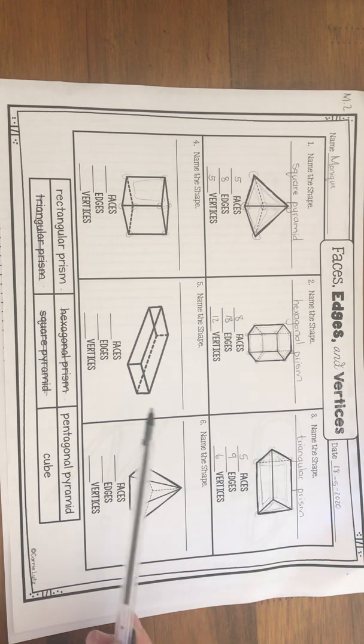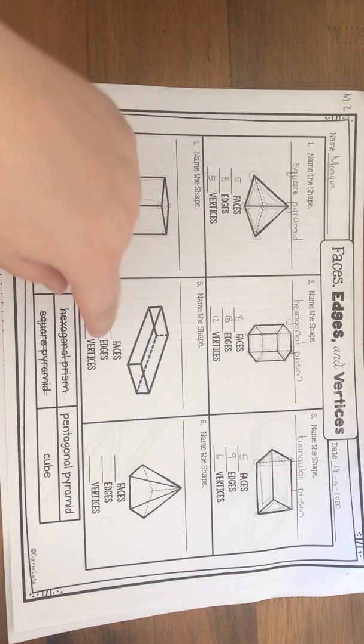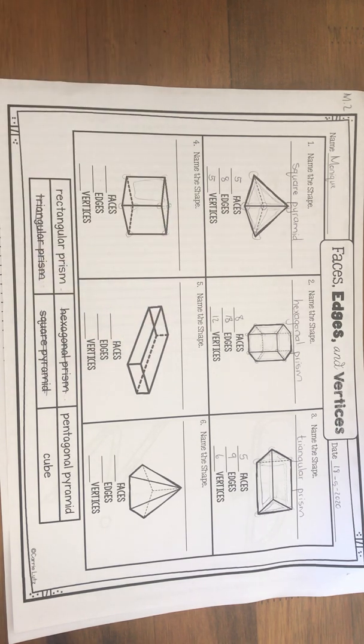How many faces does this shape have? Remember, faces are the parts where you can put your hand flat on. So the smooth surfaces. How many smooth surfaces does this shape have? Write the number down. Pause and write the number down because I'm moving on.